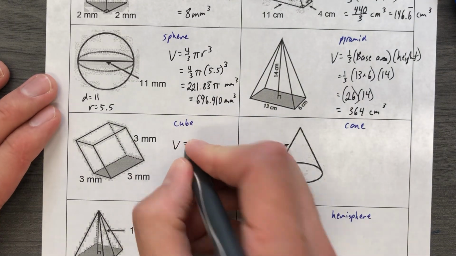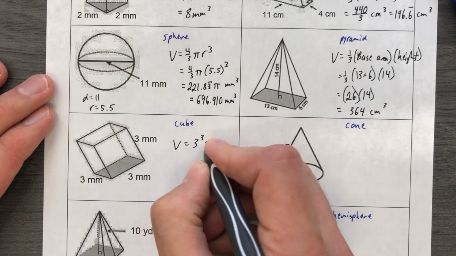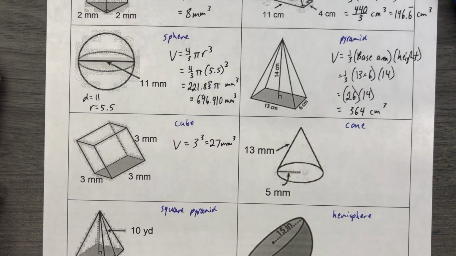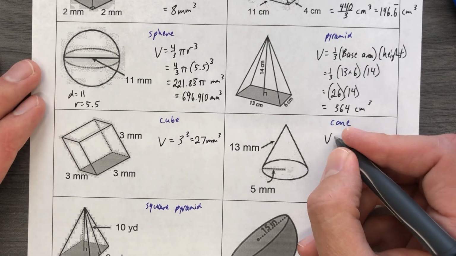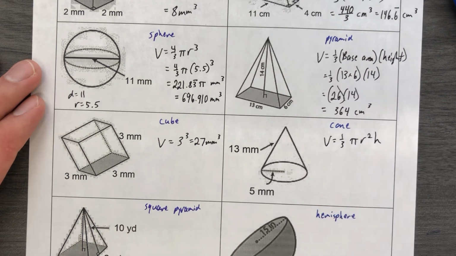All right, don't miss this one. The volume of this cube is length times width times height, which is 3 cubed, which is 27 cubic millimeters. That's all it is. Don't make it harder than it is.